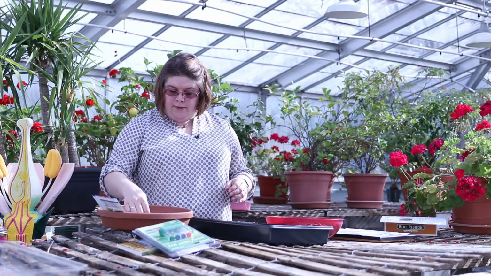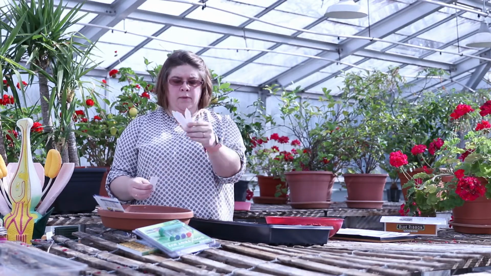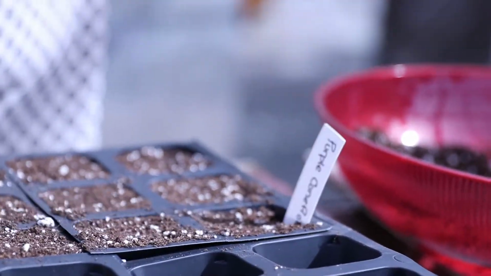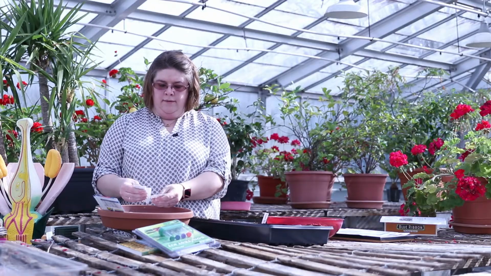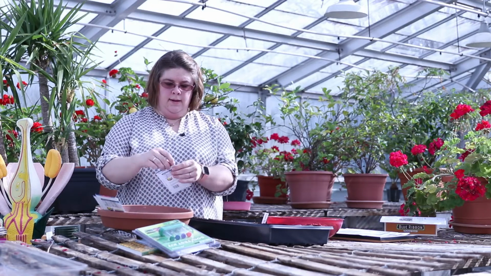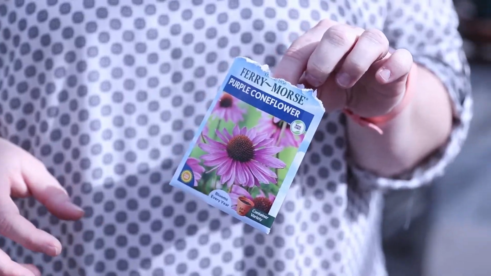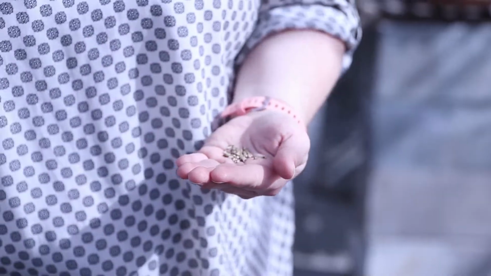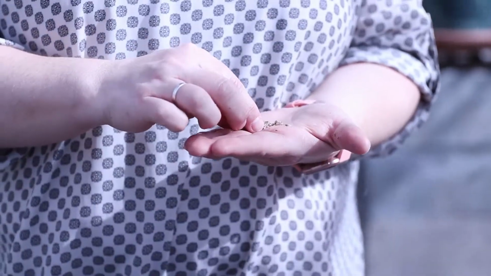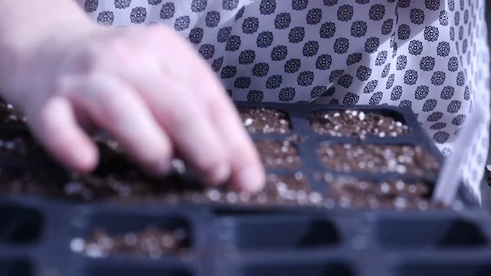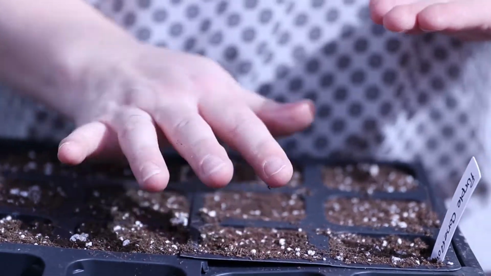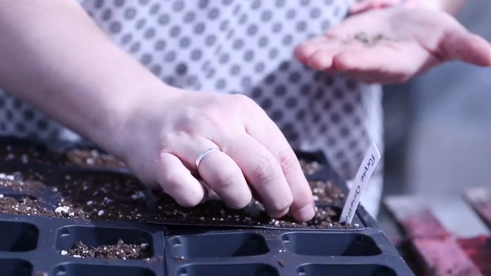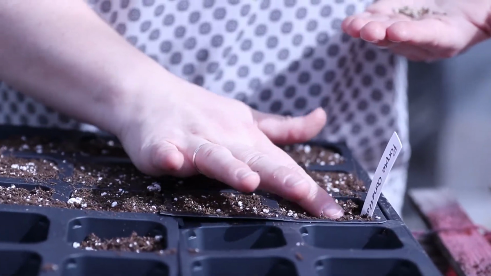And last thing here we want to do, we want to have some plant labels so we know what we planted. It's always helpful. So we'll mark at least one of the cells of our 6-pack. And remember, some of these seeds are going to be really tiny, where some of them will be a bit bigger. So these coneflower seeds, the packet said depth of 1/4 inch, which isn't very much at all. So just a little bit here, and just lightly cover those.